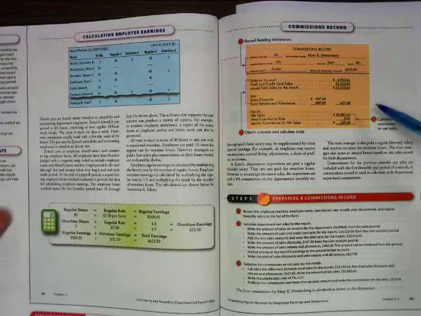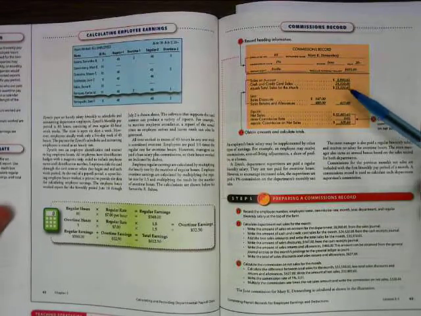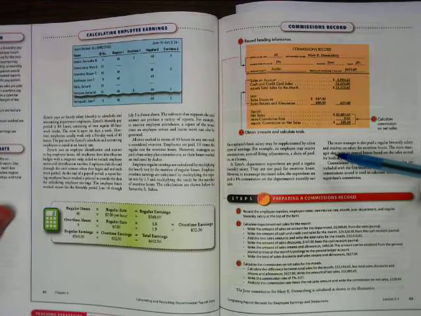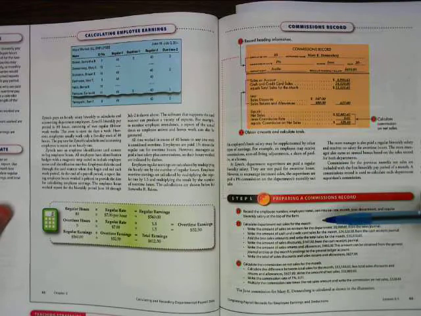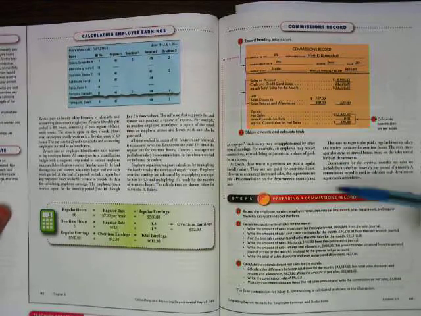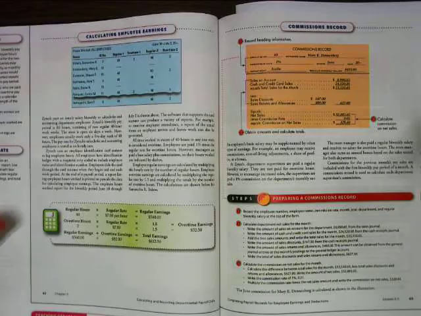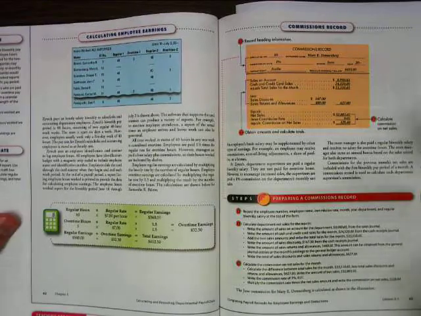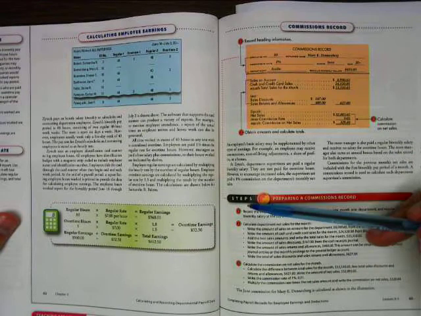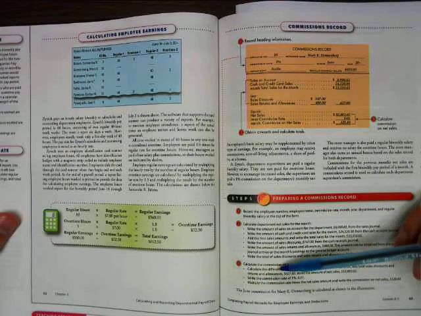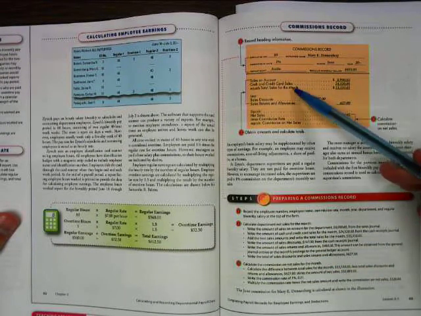On the next page, 63, talking about a commissions record. This is for employees who are paid not hourly, but if they get paid a base salary, they might also get commission on top of that. So a lot of times people get paid a salary where it's not based on how many hours you work. You just do the job, you get this much money, but then you can also get paid commission. And there's steps here for filling out a commissions record. Pretty simple. It's pretty straightforward.